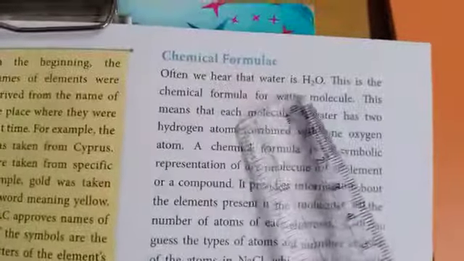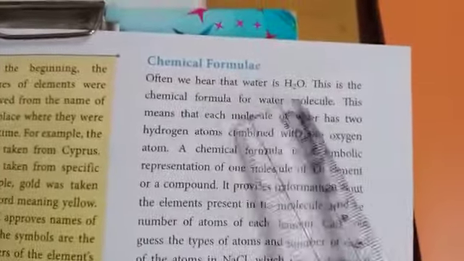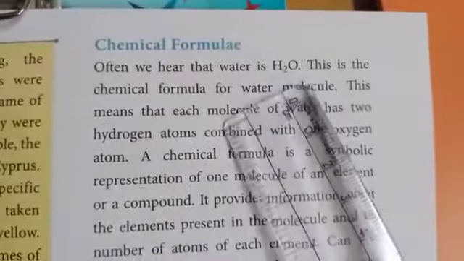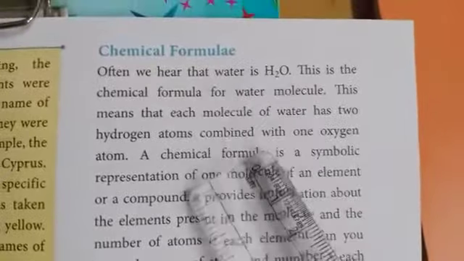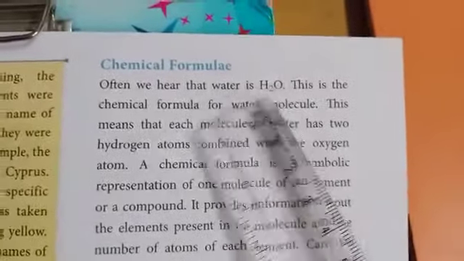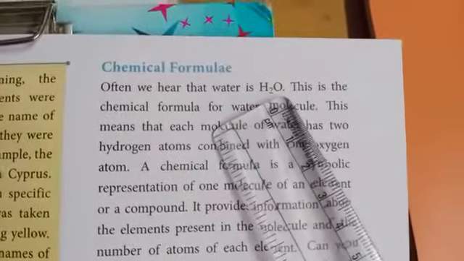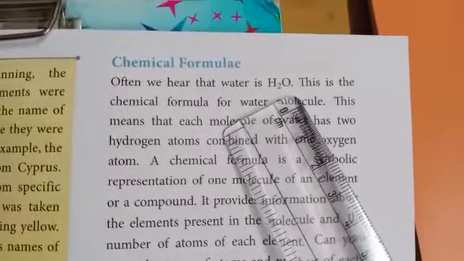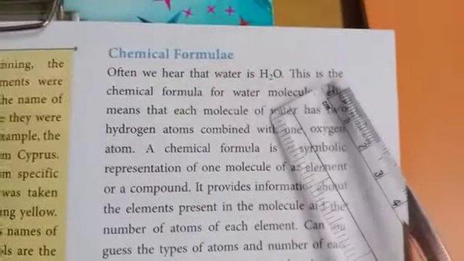Often we hear that water is H2O. The chemical formula for water is H2O. This we know very well. So, what does it mean? This means that each molecule of water has 2 hydrogen atoms combined with 1 oxygen atom. So, this is the meaning of writing H2O: 2 hydrogen atoms combined with 1 oxygen atom. It provides information about the elements present in the molecule and the number of atoms of each element.